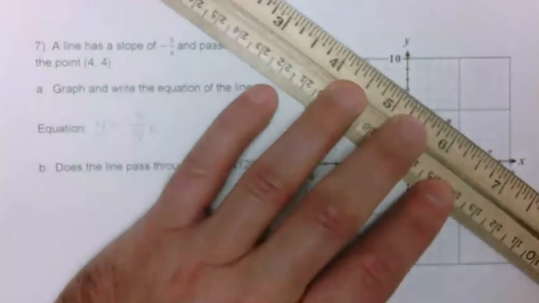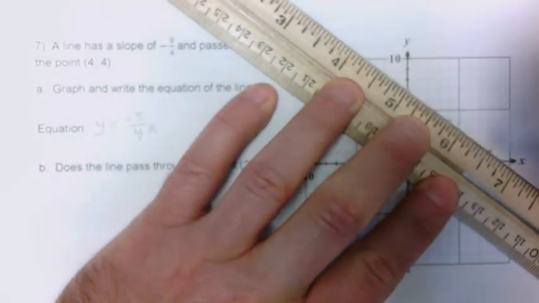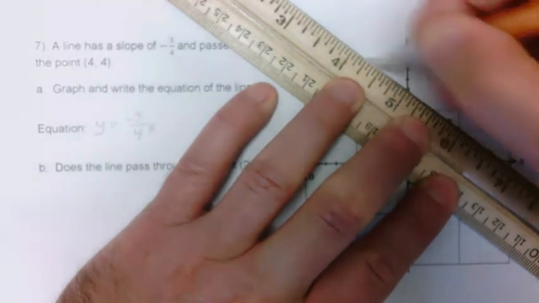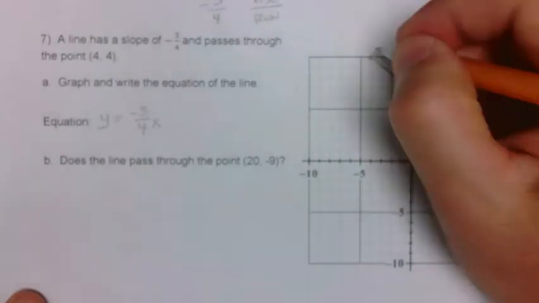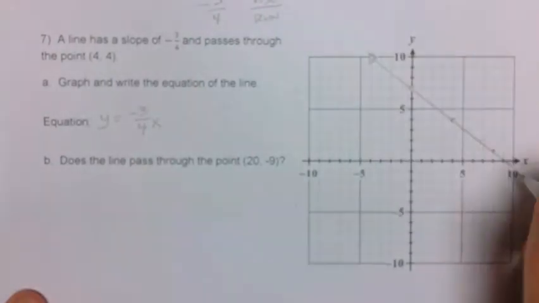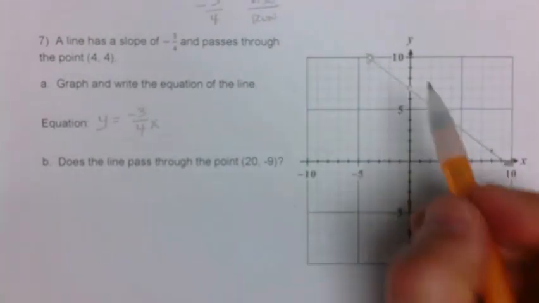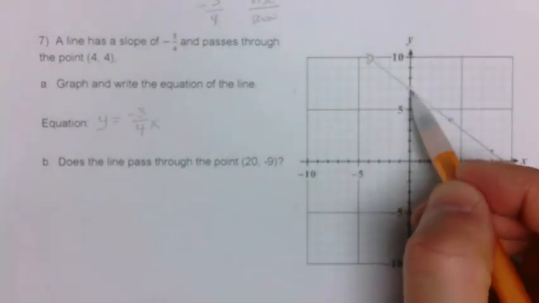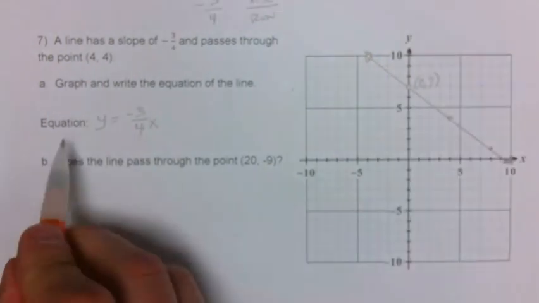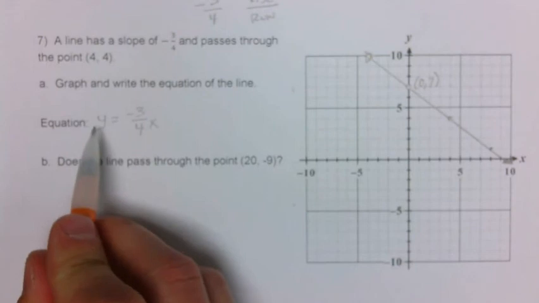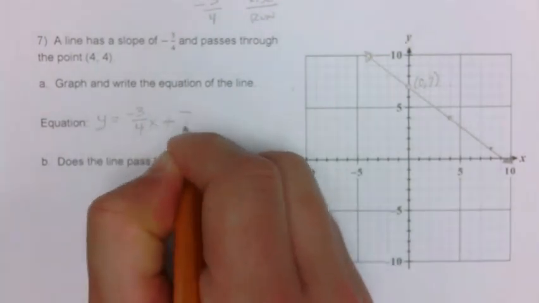All right, so let's go ahead and do that. Get everything lined up and connect those. Go ahead now and put the arrows on the end. All right, and now I can clearly see that the y-intercept is right here at this point, which is at 0, 7, meaning that the equation of my line is going to be y equals -3/4 x plus 7.